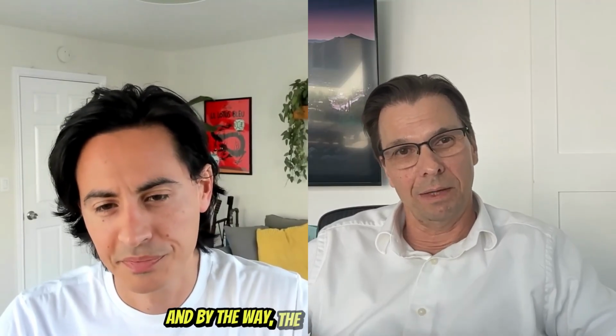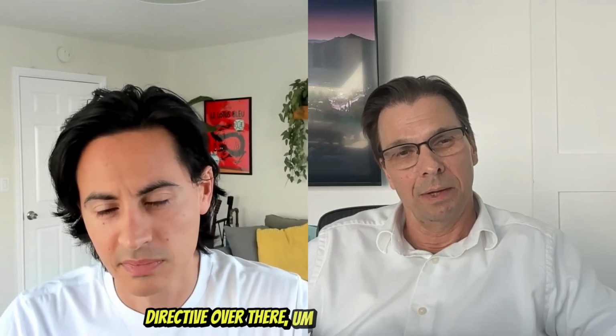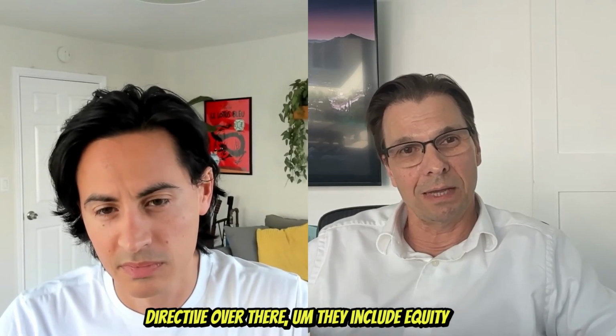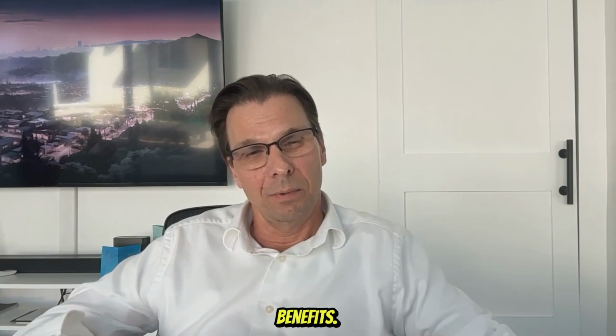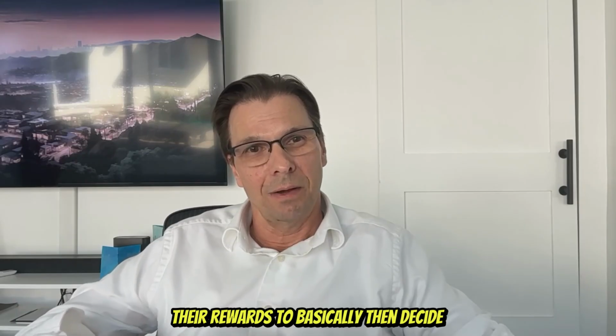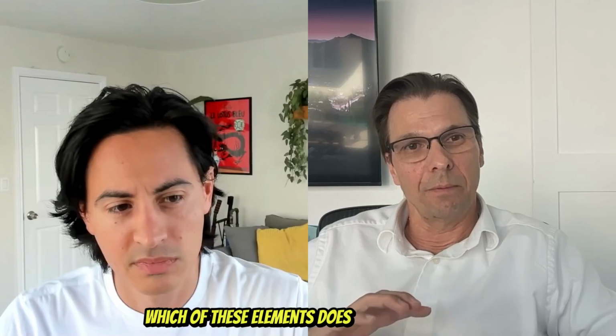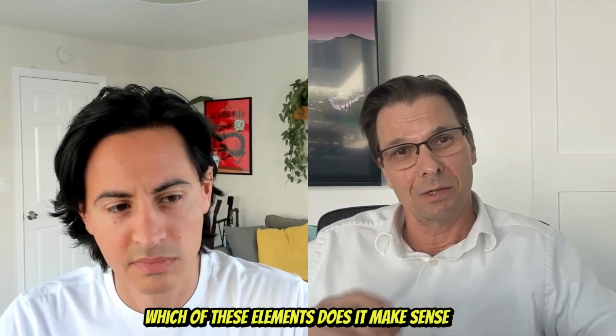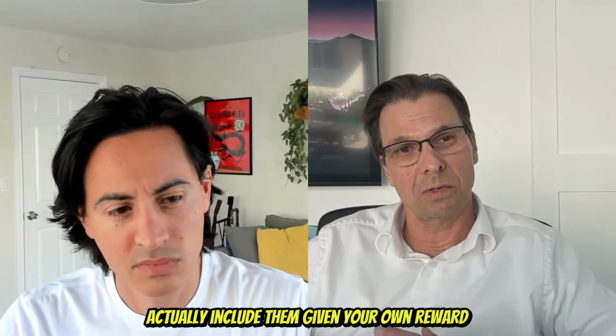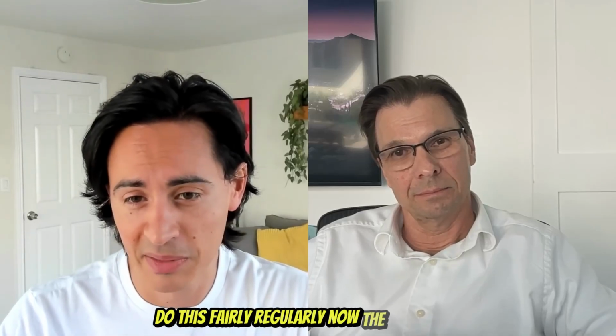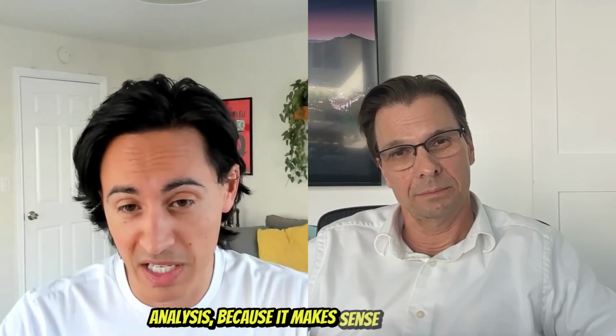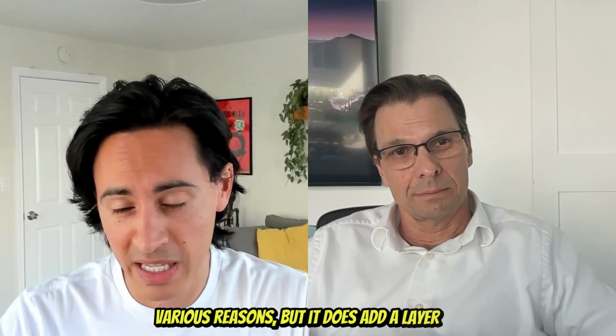And by the way, the EU Pay Transparency Directive over there, they include equity as well, as they include bonus, they include all sorts of benefits. We typically walk clients through all of their rewards to decide for which of these elements it makes sense to actually include them, given your own reward system and your rewards philosophy. So it does add a bit of complexity to that pay equity analysis, because a lot of companies do this fairly regularly now, because it makes sense to do it for various reasons, but it does add a layer of complexity.